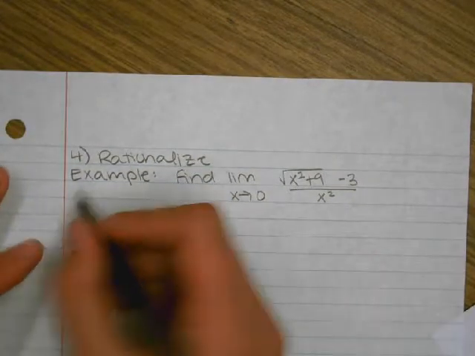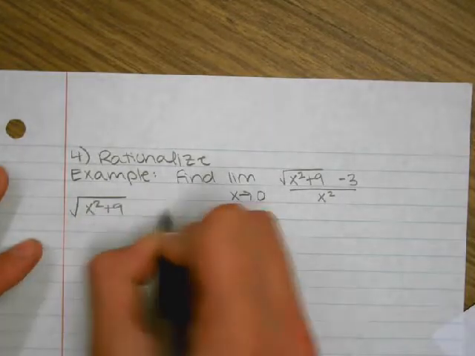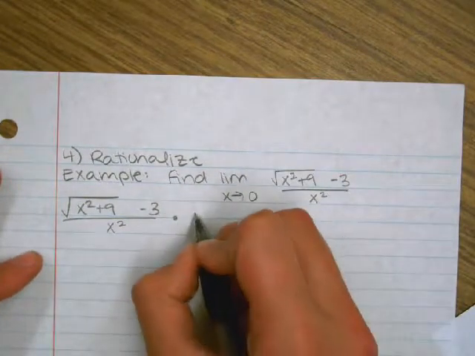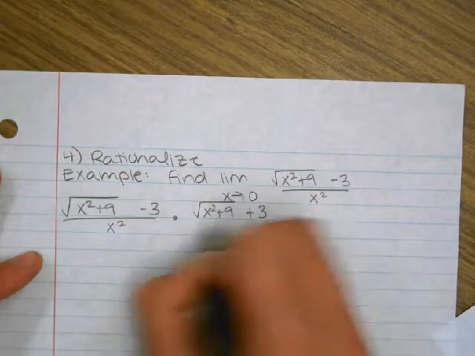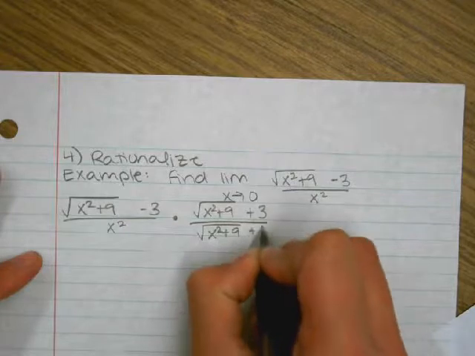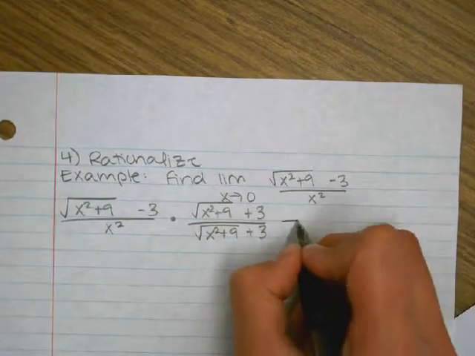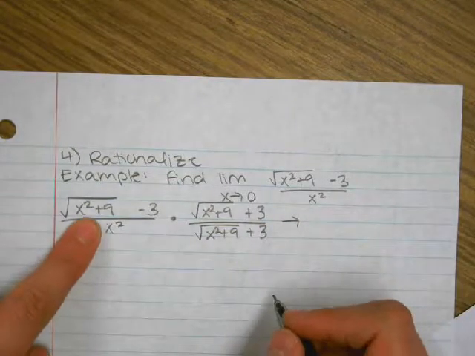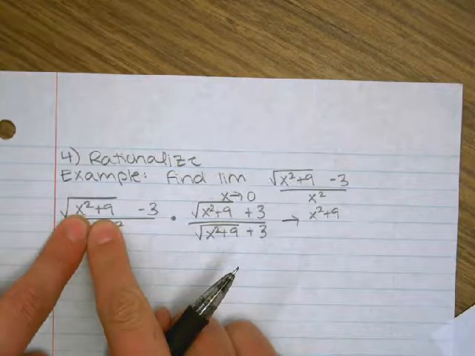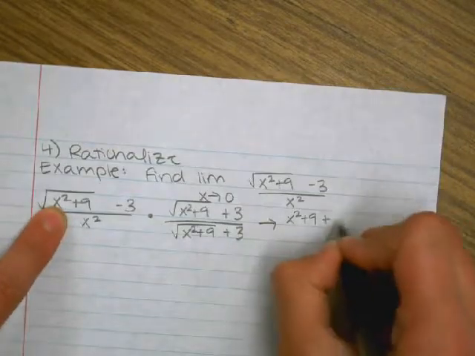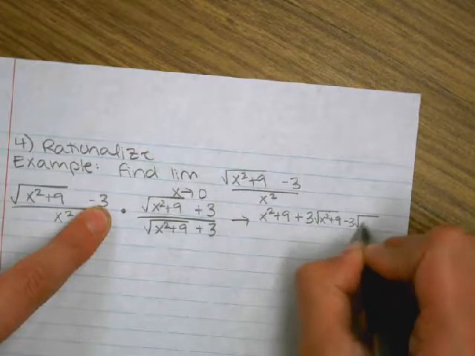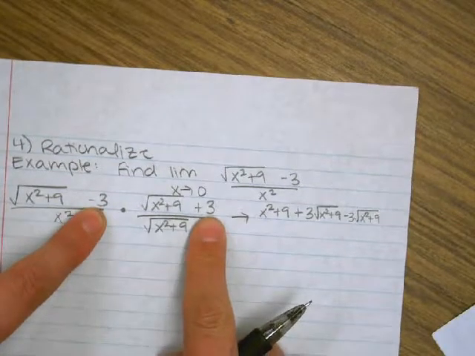So we're going to take that original rational expression and multiply it by its conjugate. The conjugate looks real crazy, but it works out kind of nicely. So the square root of x squared plus 9 plus 3 over the same thing. On the top, I'm going to have to FOIL this. I have the square root of x squared plus 9 multiplied by the square root of x squared plus 9, and that leaves me with just x squared plus 9. Then I have the square root of x squared plus 9 multiplied by 3. And then I have negative 3 multiplied by that. And then I've got negative 3 multiplied by positive 3.